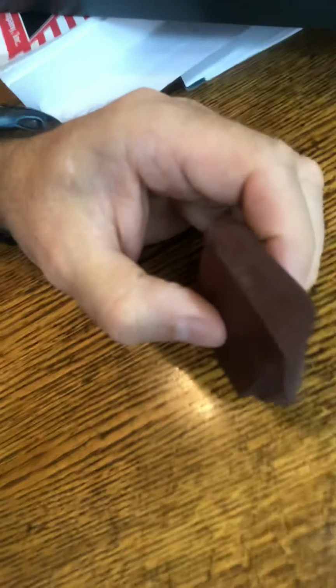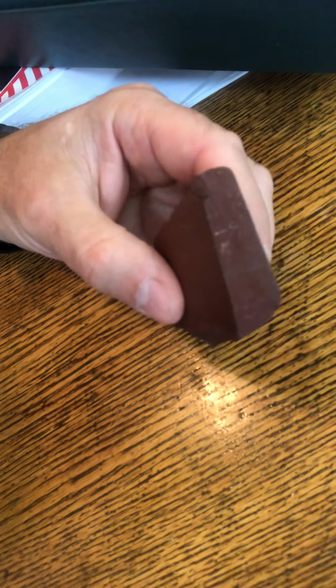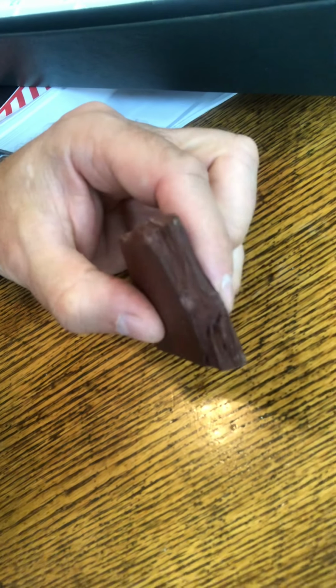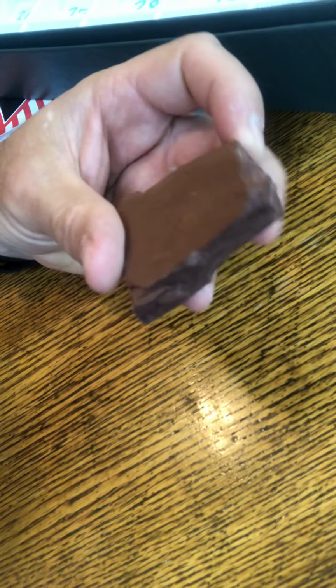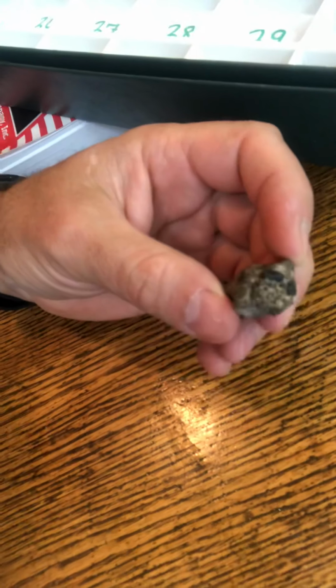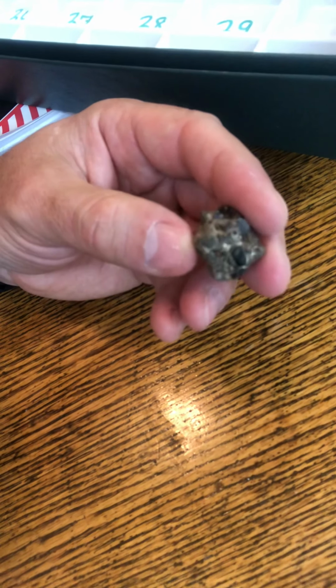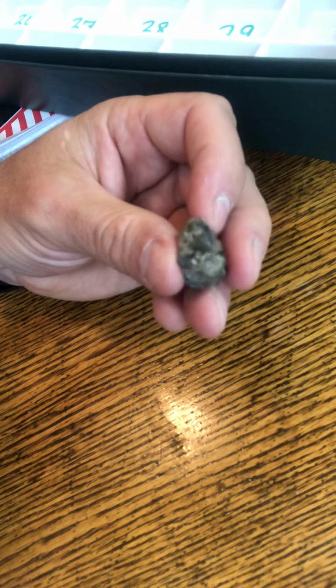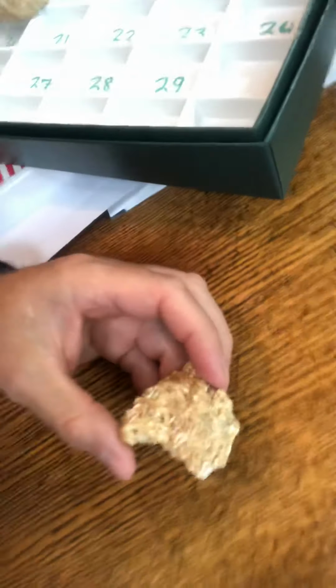Okay, number ten. Igneous, metamorphic, or sedimentary, and what is the characteristic that identifies it as so? Number eleven.